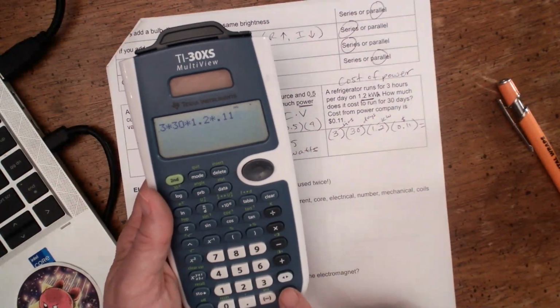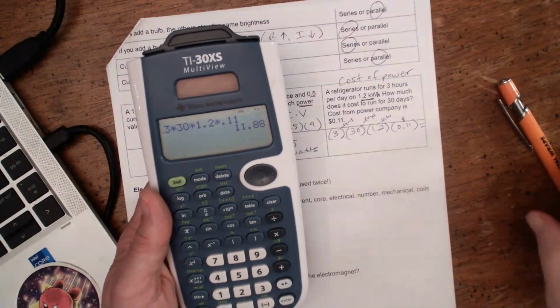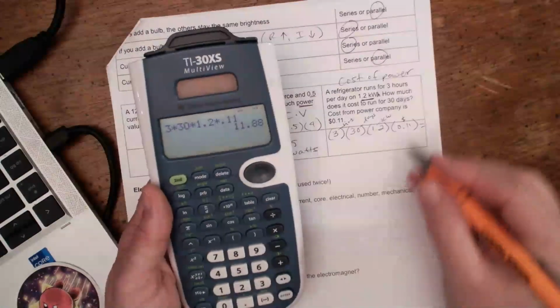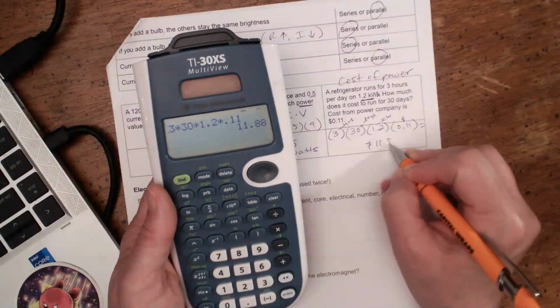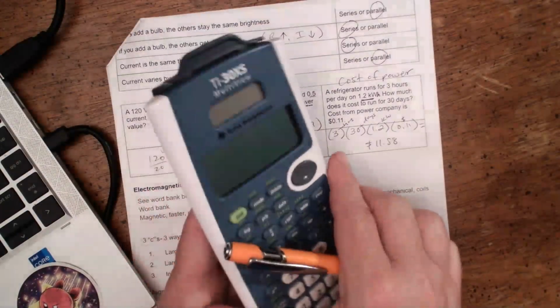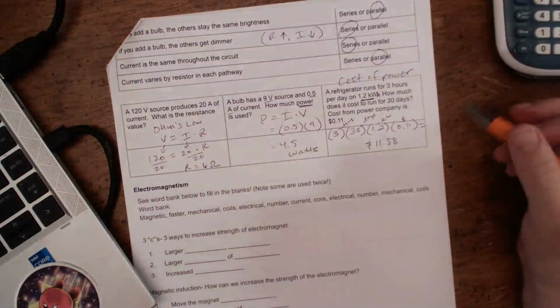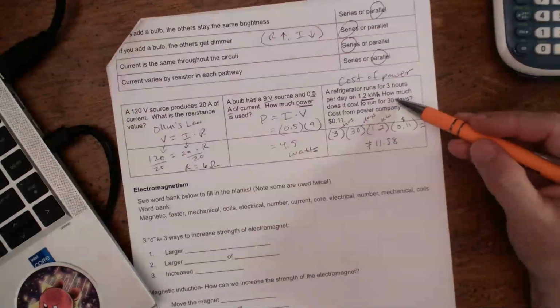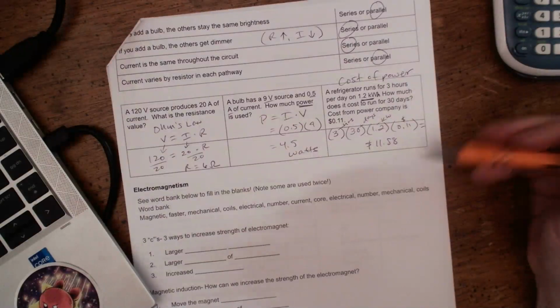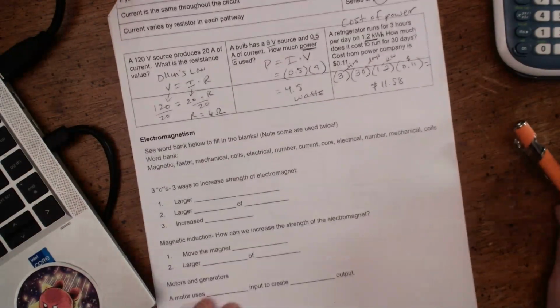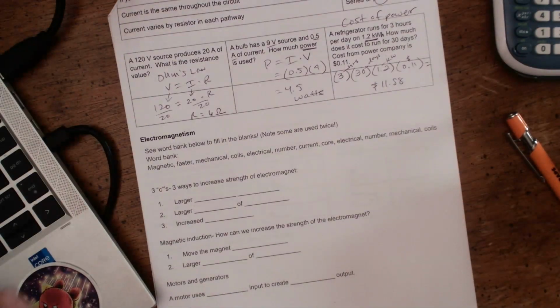And this one, again, it's not on your equation sheet, but it's literally just multiplying a bunch of stuff together. So it cost me $11.88 to run my refrigerator 3 hours a day for 30 days at that rating and that cost. All right, so that was a quick review over circuits.